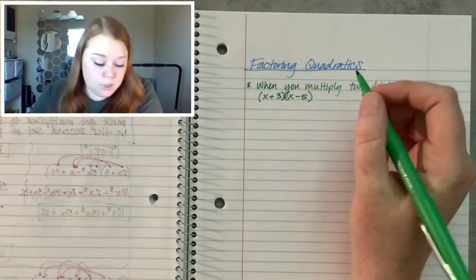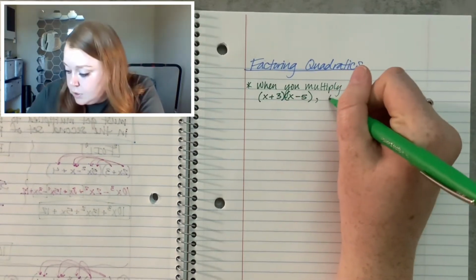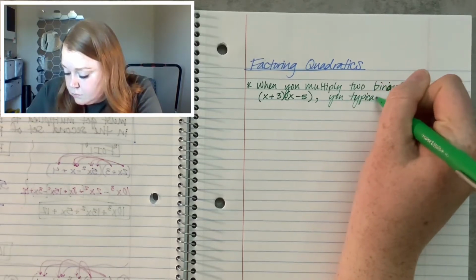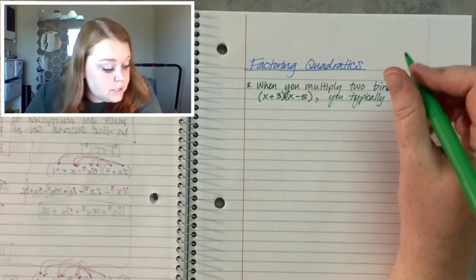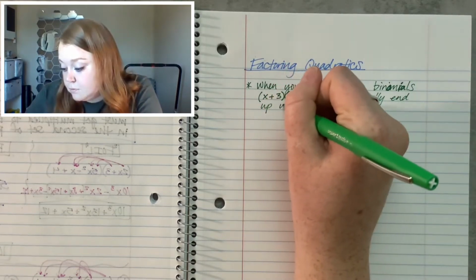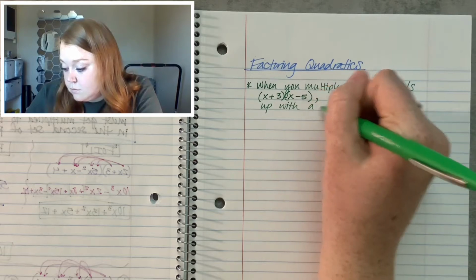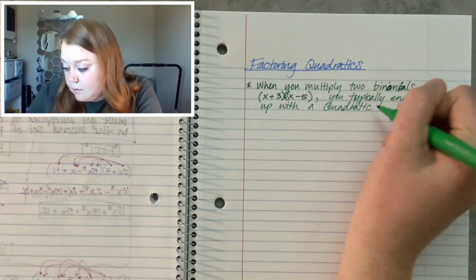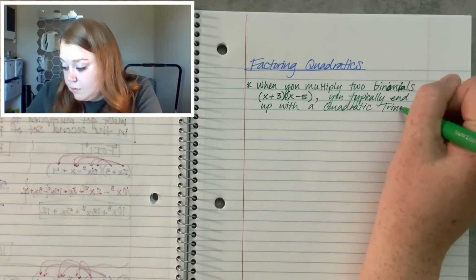When you multiply two binomials, you typically end up with a quadratic trinomial.